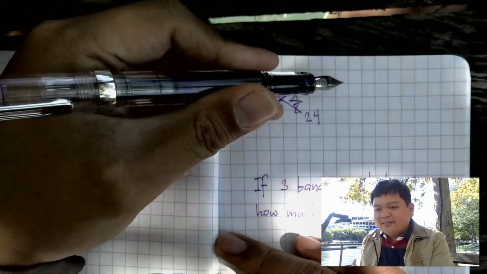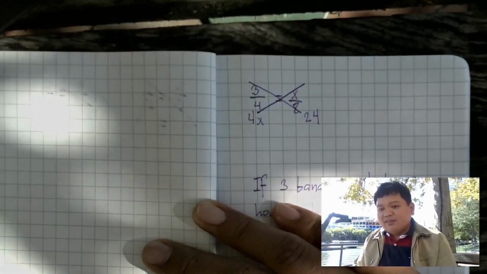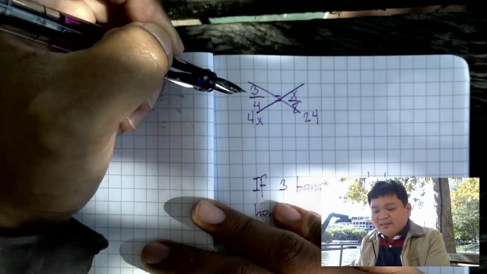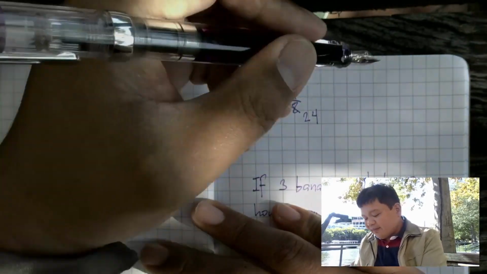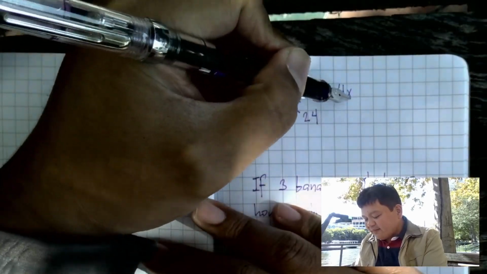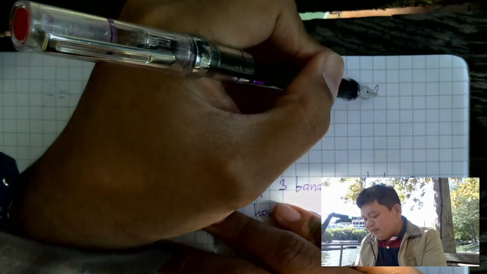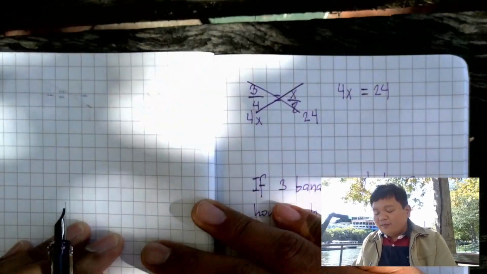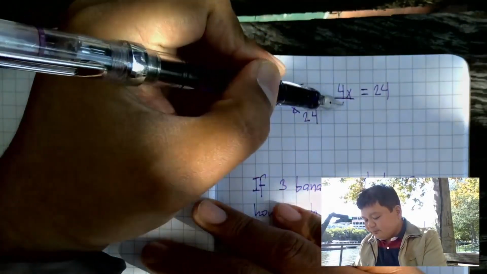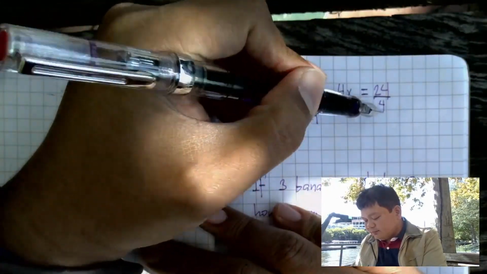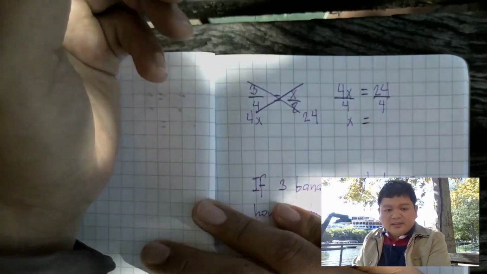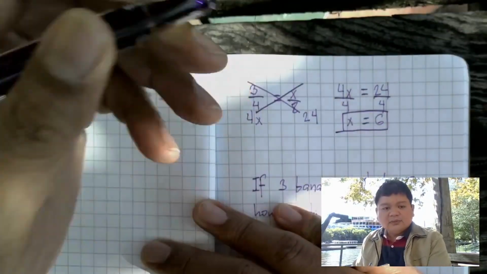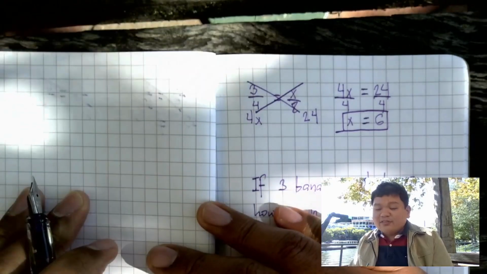Let's rewrite that on the top side here, so we could check out what that does. So, according to the cross multiplying, 4x is equal to 24. Dividing 24 by 4 gives 6, which is the solution to the proportion.